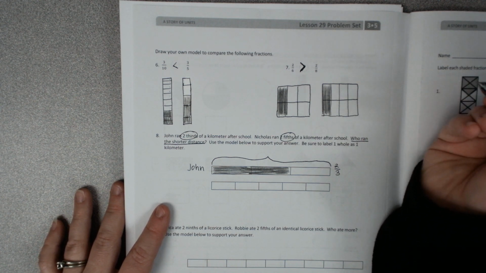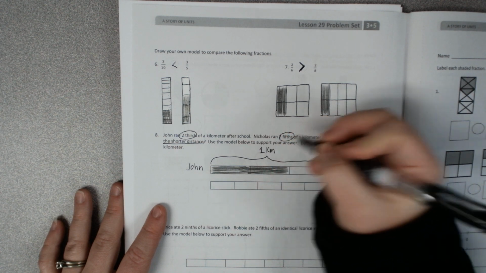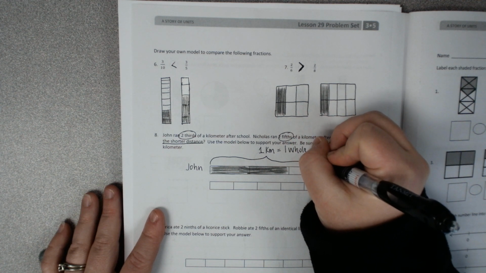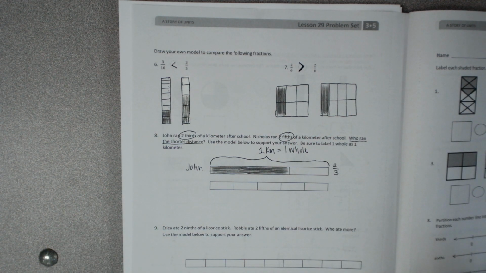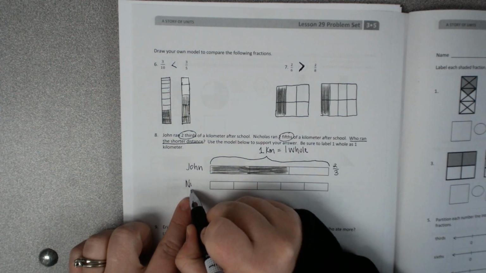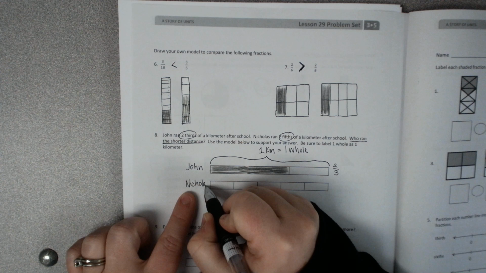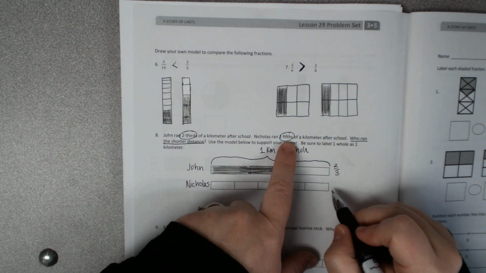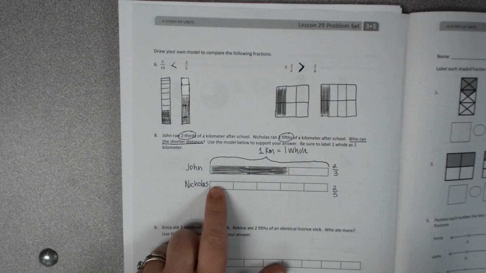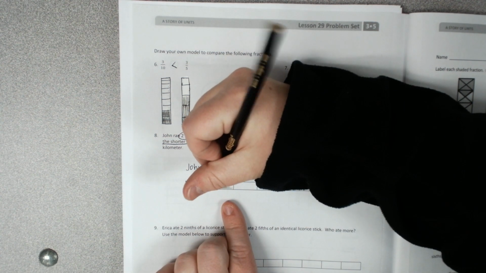So this would be 1 kilometer. I'm also going to put that it's a whole, right? Then there's Nicholas, and he ran 2/5. So here they've already partitioned it into 5 equal pieces. I just have to shade in the 2 parts. Boy, that's easy, isn't it?